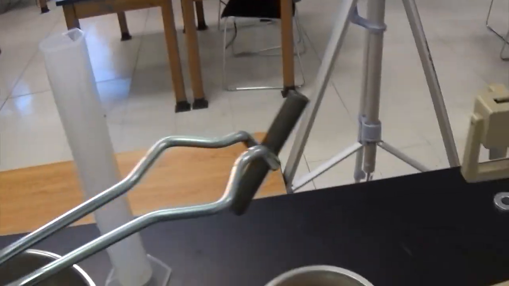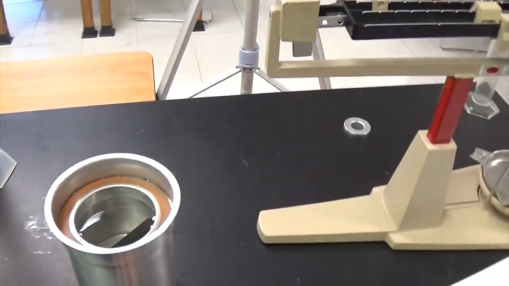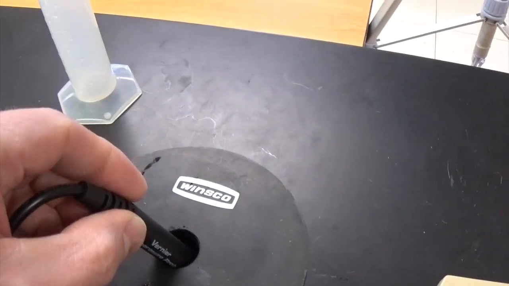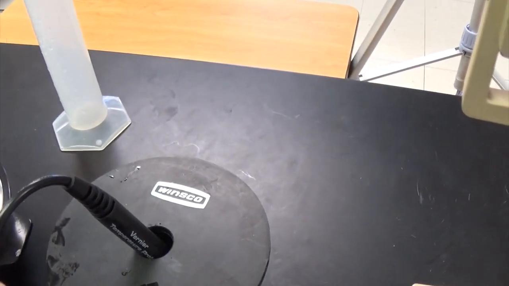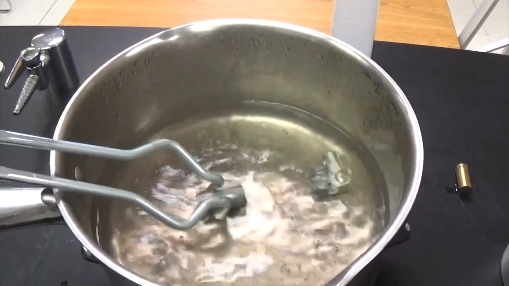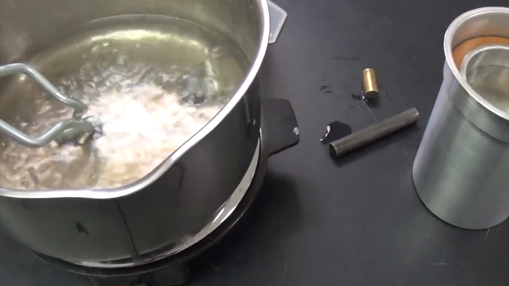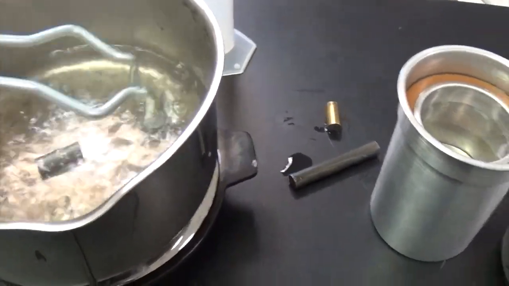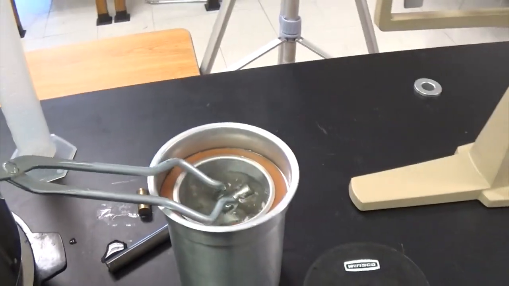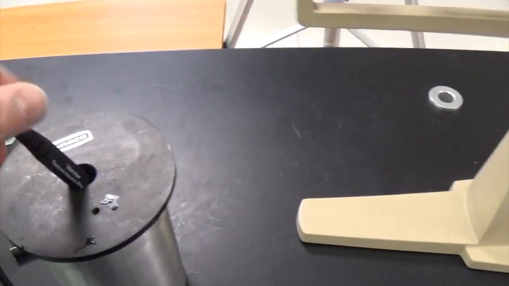There's the aluminum, drop that in the pot. Cover it up as quick as we can. Next up we got the tin. Get the tin out of here. Drop that in the calorimeter. Get it covered up. There it is.